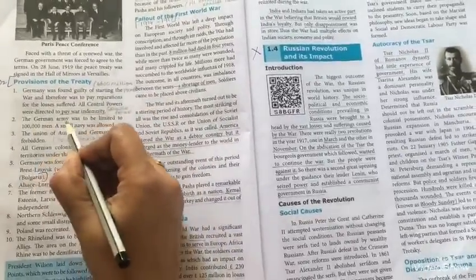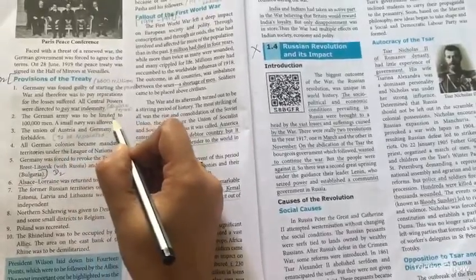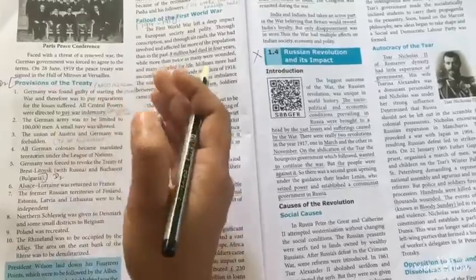The German army was to be limited to 1 lakh men. A small navy was allowed. So they have to limit the army. Okay, so the army has to be reduced, it should be only 1 lakh, they should not have more than that, they are saying.